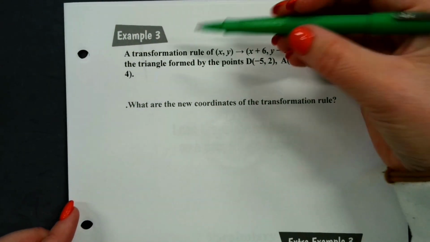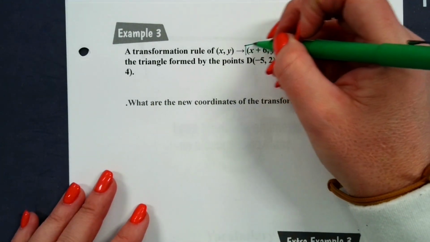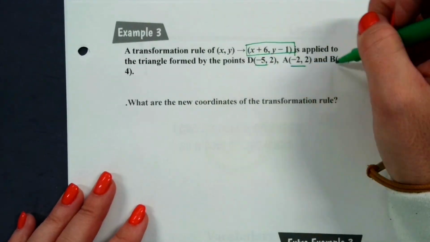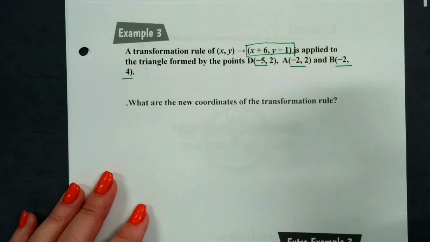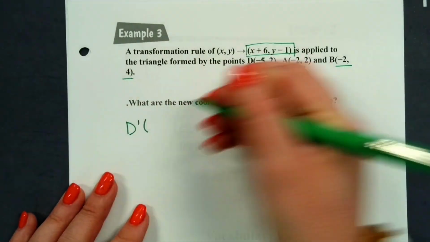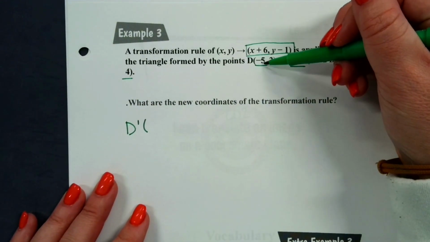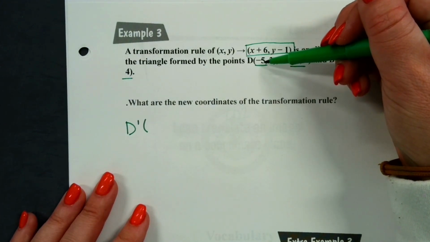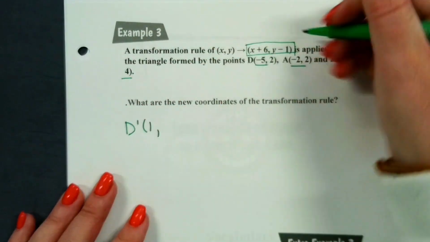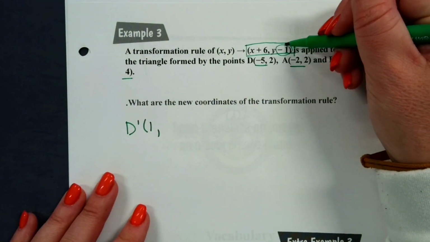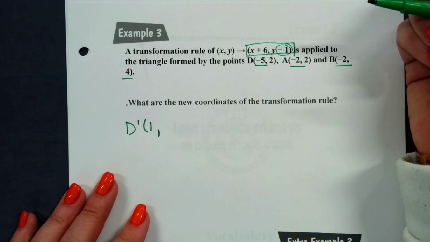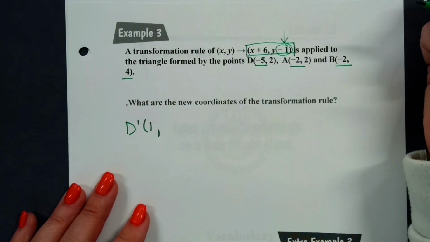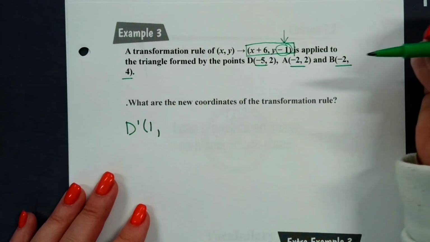Here we go. A transformation rule. Right here. Here's our transformation rule, applied to this triangle. What are the new coordinates? So D prime. It says to add 6 to the X already. So if I'm at -5 and I add 6, where would I be? +1. Very good. What's it telling me to do to the Y coordinate? So if I have 2 and I subtract 1, I'm at?